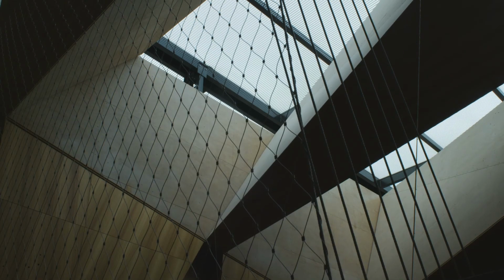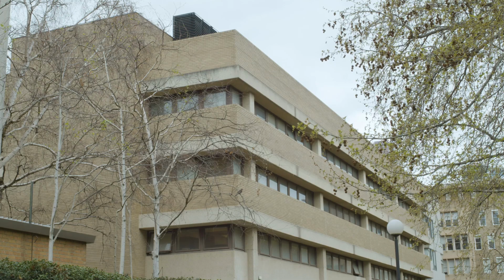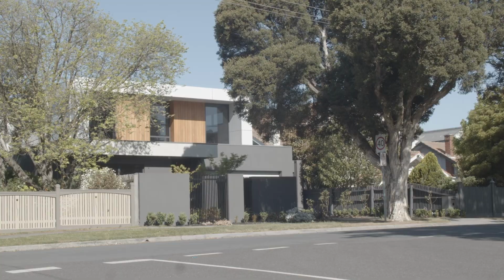It is definitely part of Melbourne's DNA that we have creative architects who are allowed and encouraged to be creative, certainly compared to many other cities, though people from those cities come here and say, what's going on here? Everything looks completely different, they're crazy.